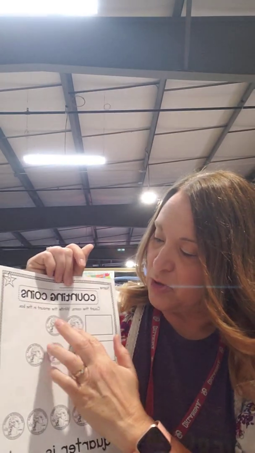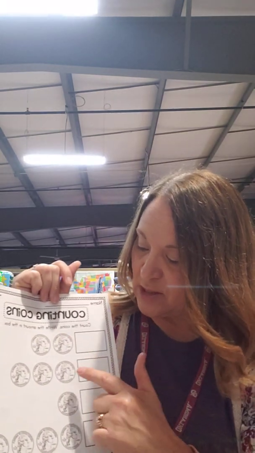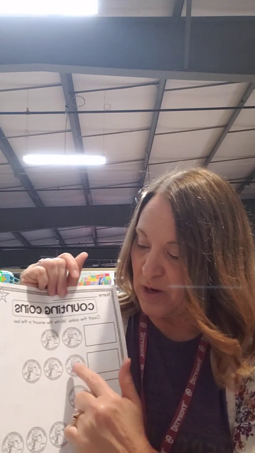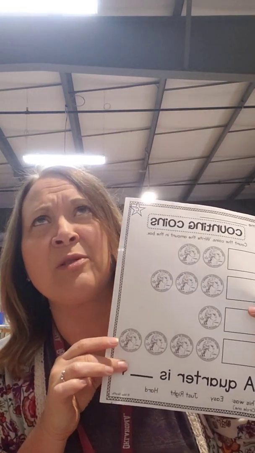So we're going to practice 2 quarters. If 1 quarter is 25, and you put 2 quarters together, 25 plus 25 is 50. So that would be 50 cents. 3 quarters, when you do 25 plus 25 plus 25, it's 75. 1 quarter is 25. And remember what we talked about, I think it was last week, a couple weeks ago. 4 quarters makes $1.